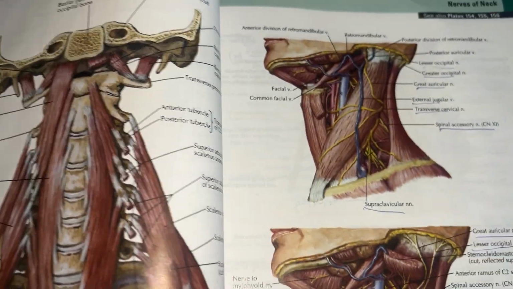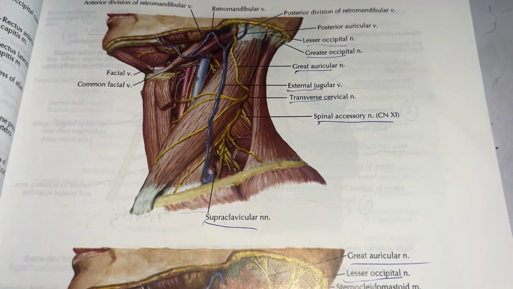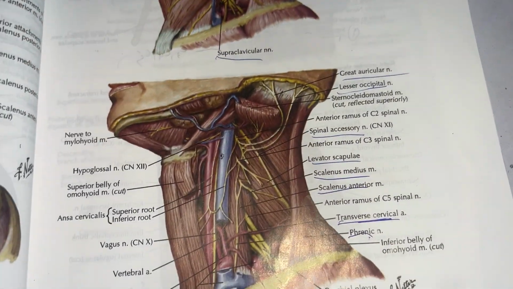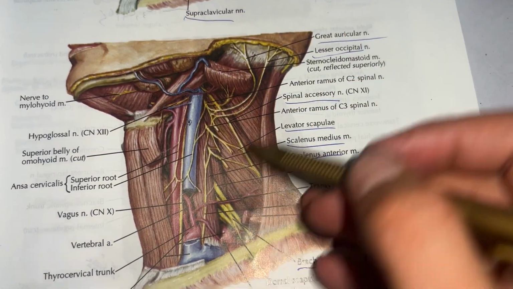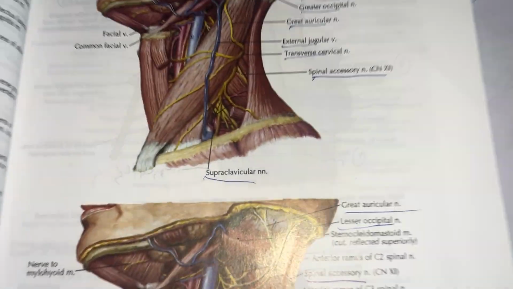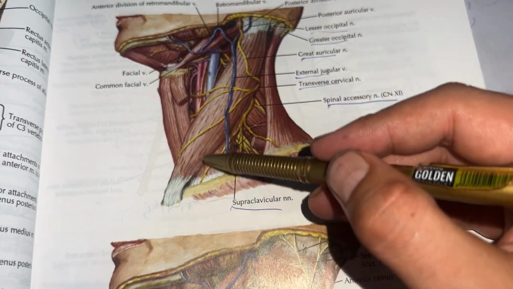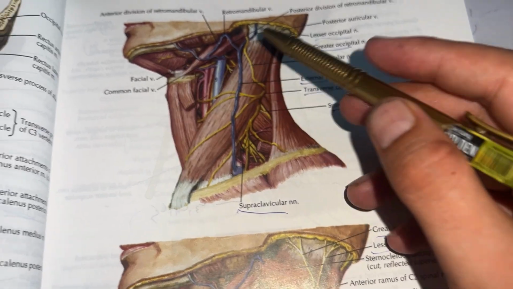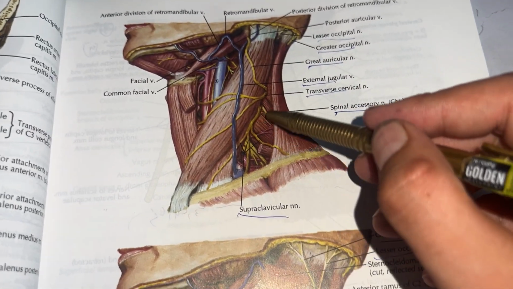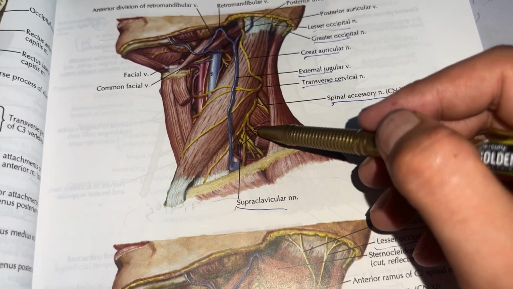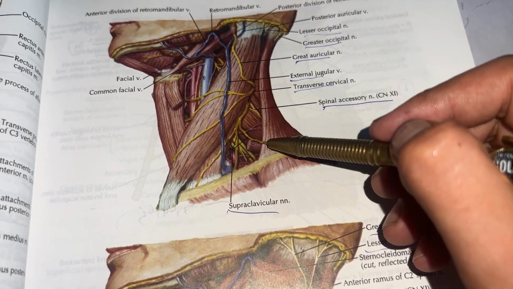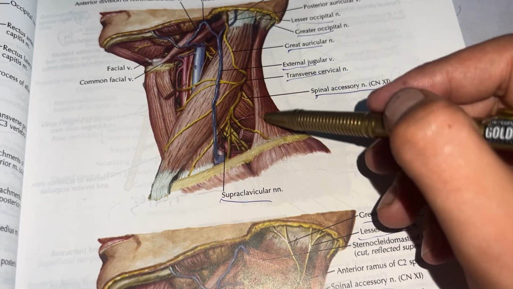Now we will discuss the contents of this posterior triangle. So you can see this is the sternocleidomastoid, which divides the neck into anterior triangle and posterior triangle. This one is the posterior triangle. The posterior triangle is bounded posteriorly by this trapezius muscle.